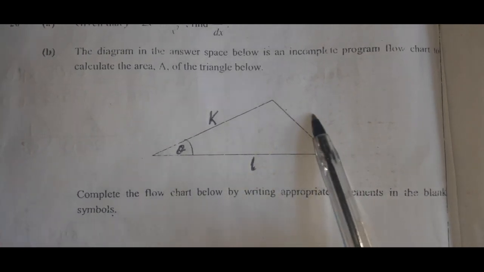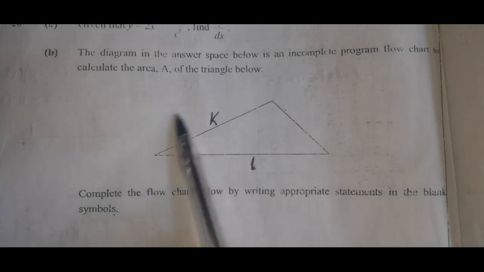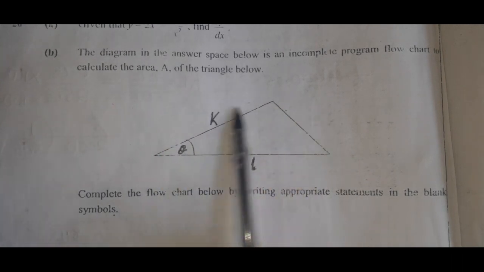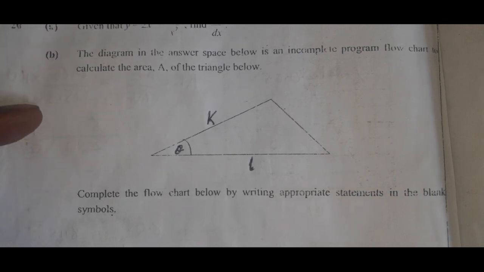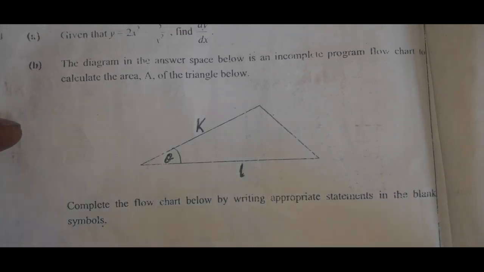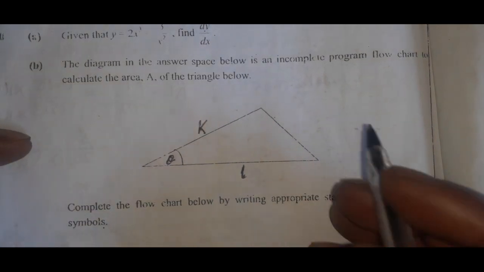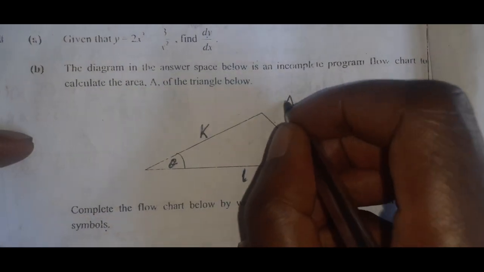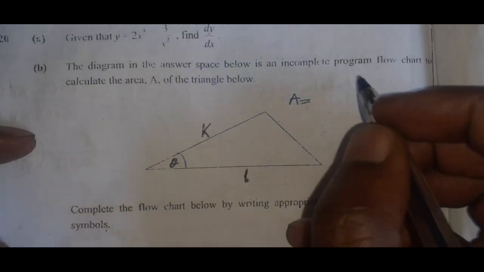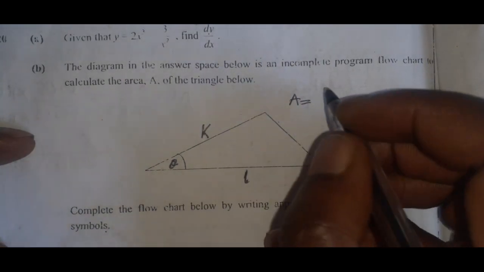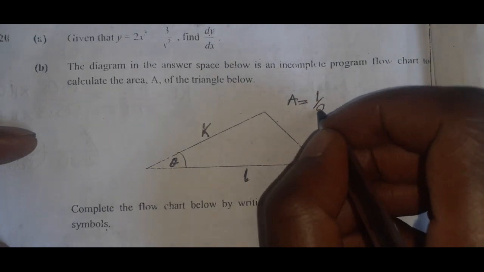The first thing that we are supposed to do is to look at this. This is a non-right angled triangle. What method do we use to calculate the area of a non-right angled triangle? That is why we say area is equal to, in this case, 1/2.